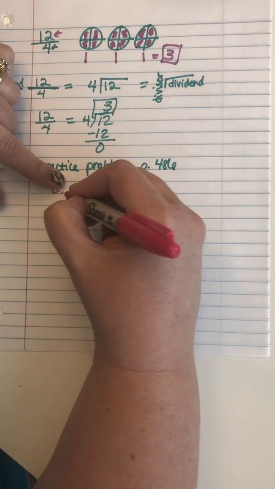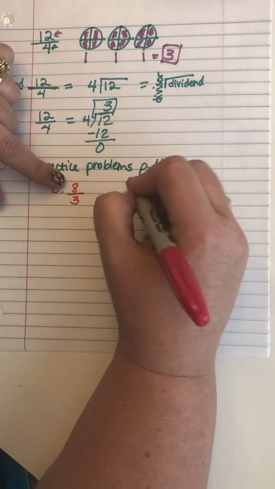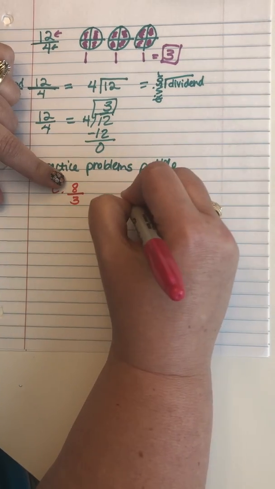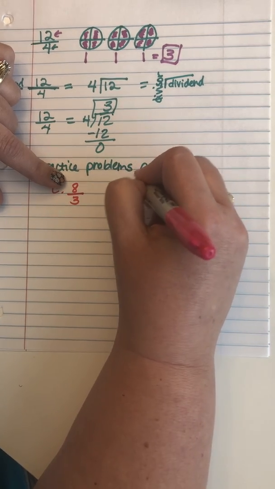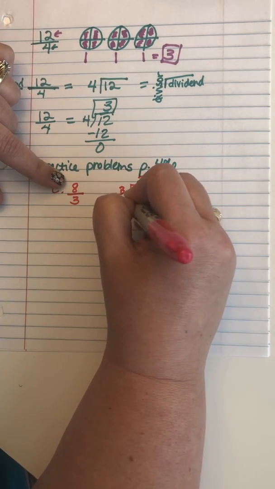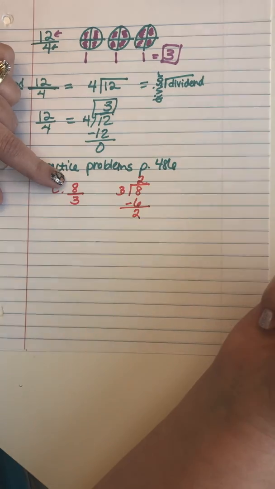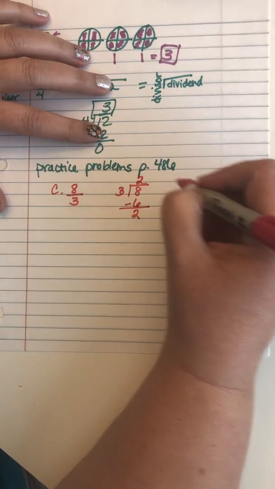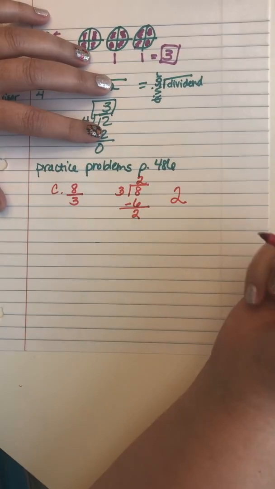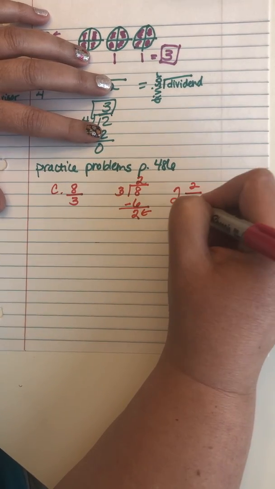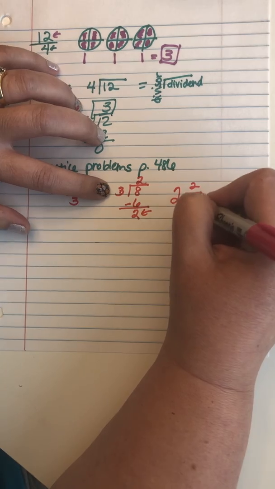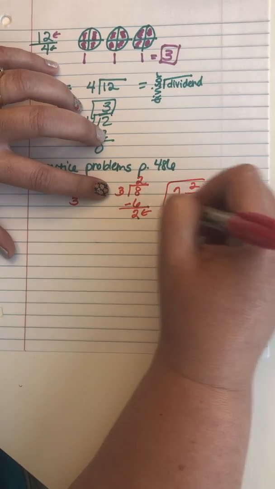Remember, this is my numerator divided by my denominator. So 8 divided by 3. So I'll go 2 times 3 is 6, subtract, and I end up with 2. Remember, our quotient is our whole number, and then our remainder is 2 over our divisor, which is 3. So that's what I have as my answer.